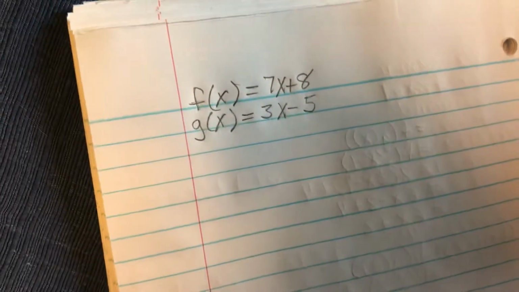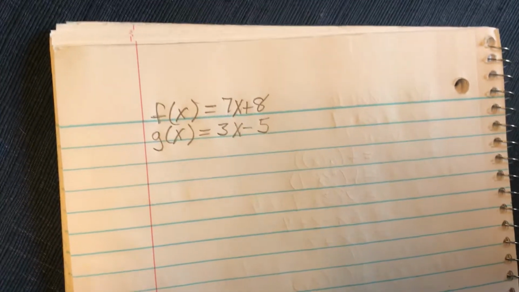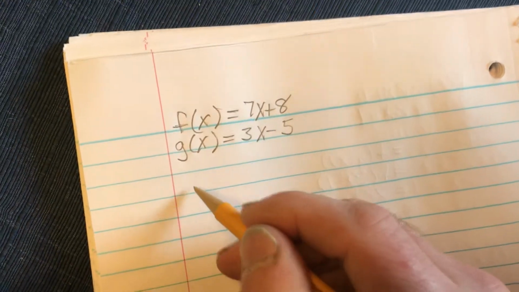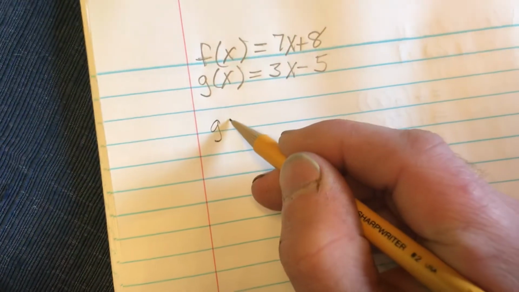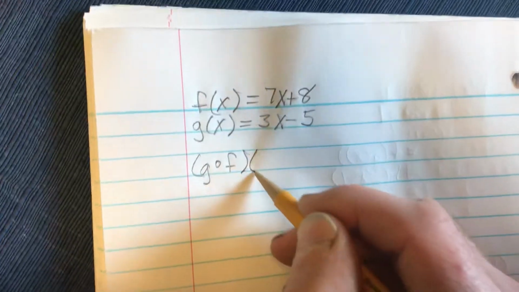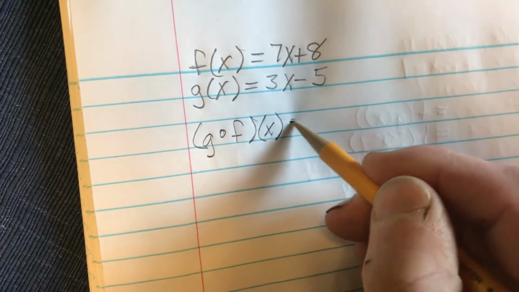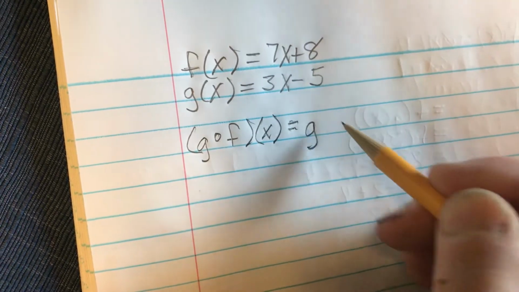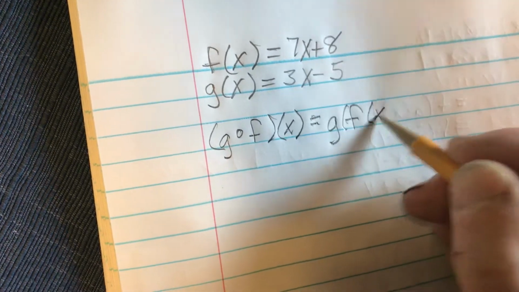On the next page, I have written f of x equals 7x plus 8. G of x equals 3x minus 5. This time, I'm going to have us do g of f of x. Notice that g is listed first. This would be the same thing as saying g of f of x.